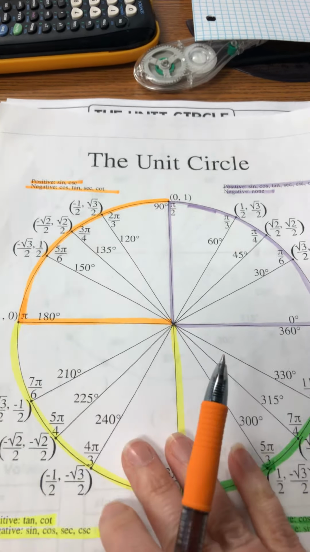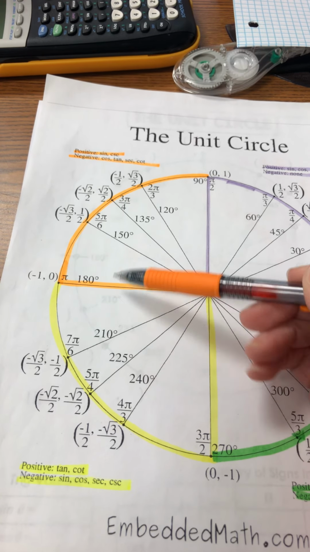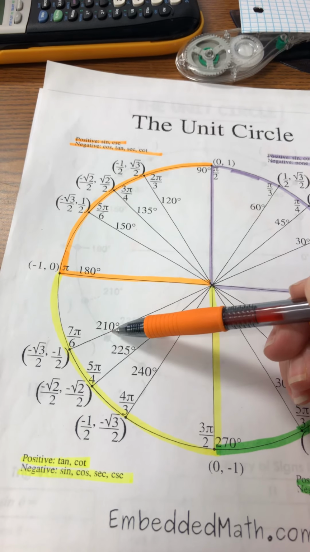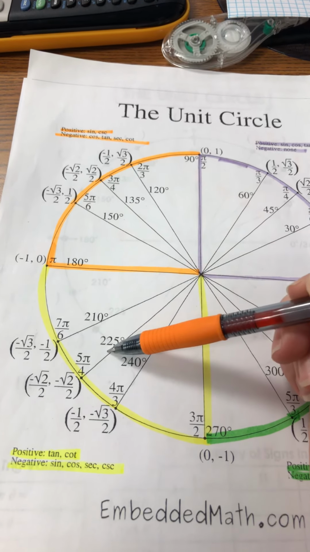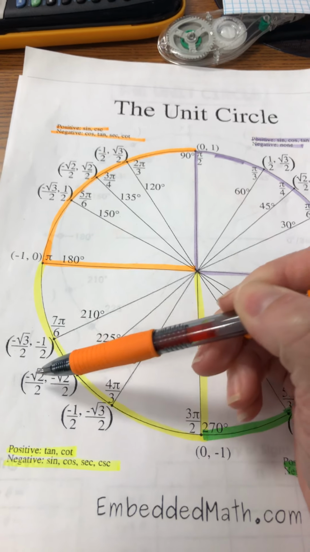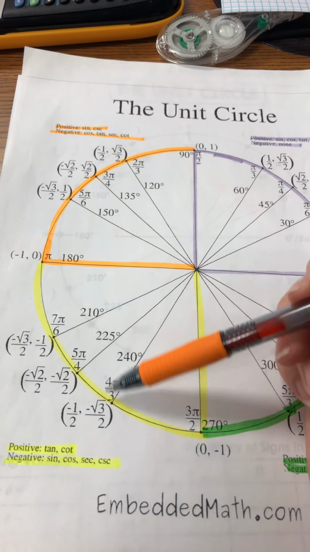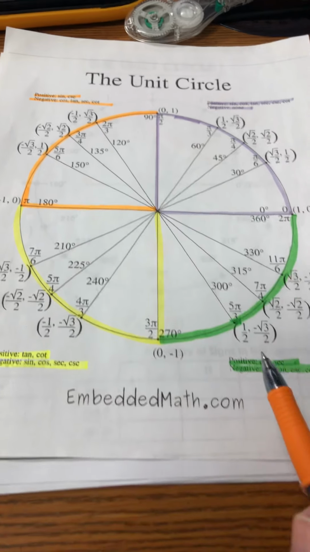And then when you go down here, when you go to 210, notice that 150 and 210 have the same ordered pairs, except x and y are negative. 135 and 225 match, but x and y are negative. 120 and 240 match, but they're both negative. Now compare these two.